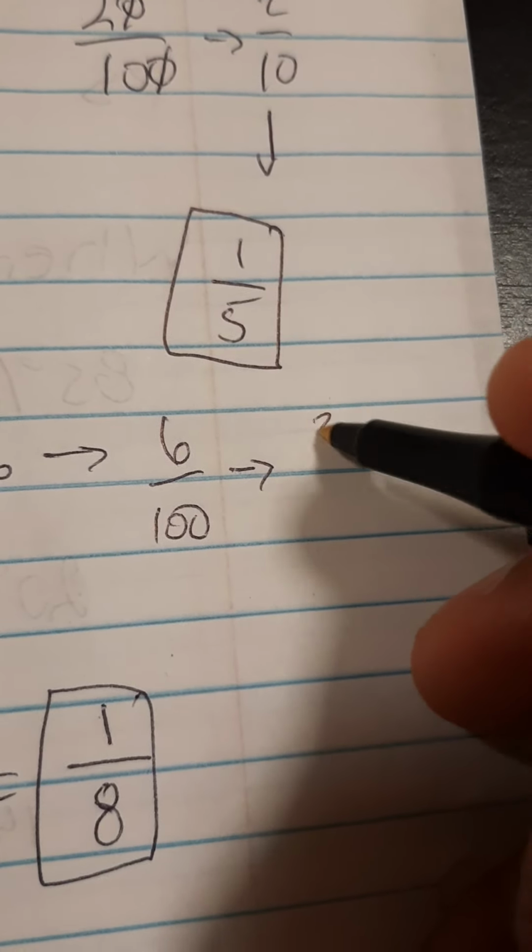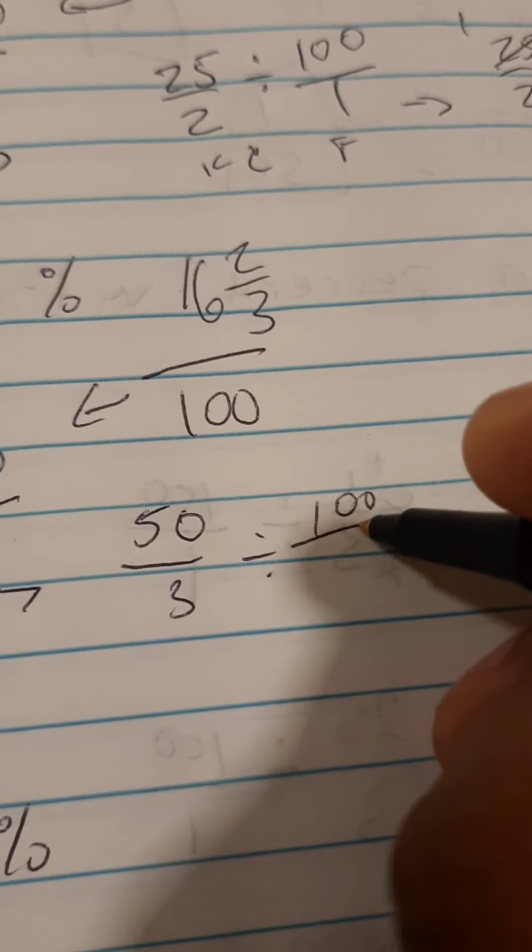3 times 16 is 48. 48 plus 2 is 50. And so our new problem becomes 50/3 divided by 100 over 1.